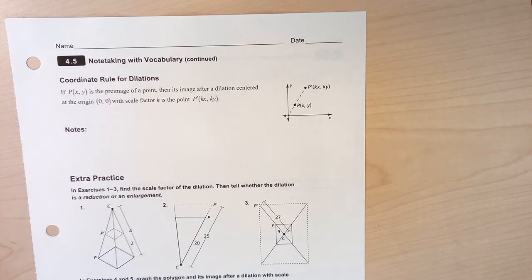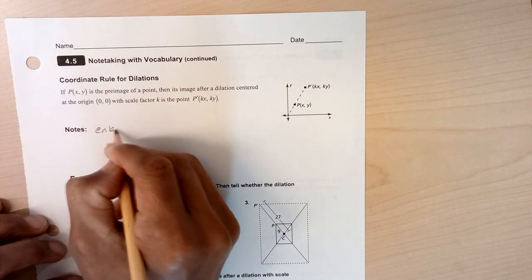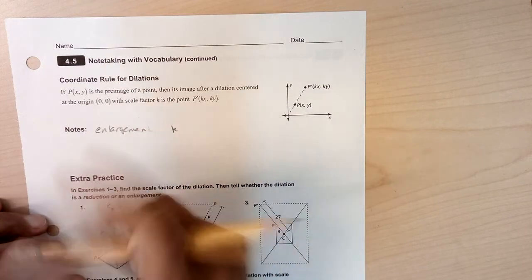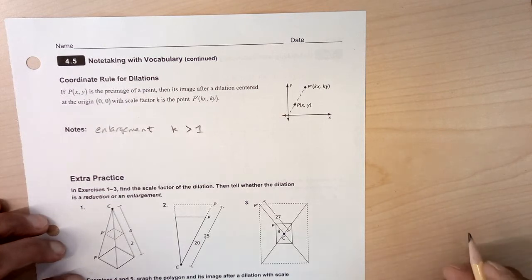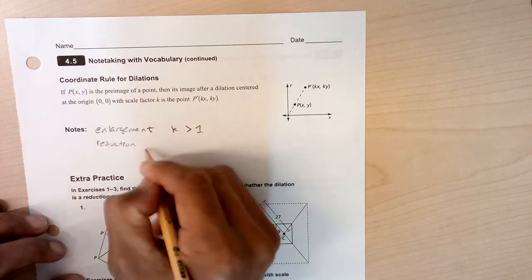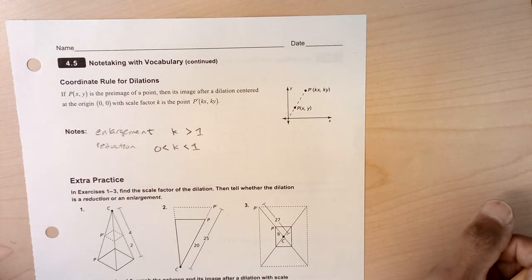So that leads us to the coordinate rule for dilations. Before we talk about that, you know that the dilation is going to be an enlargement if the value of k is more than 1, like 2, 3.5, 7/2, something like that. And it would be a reduction if k is less than 1, and then it also has to be greater than 0.